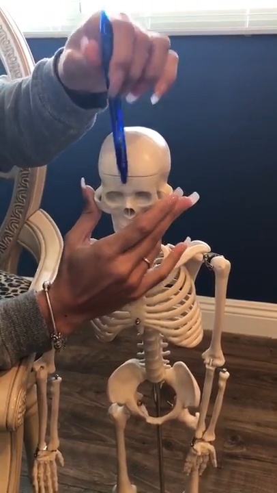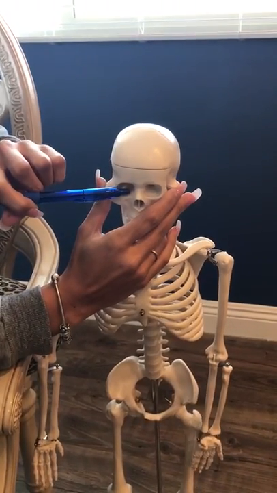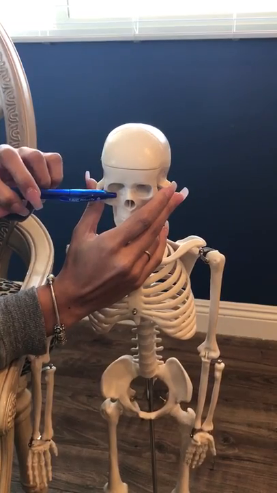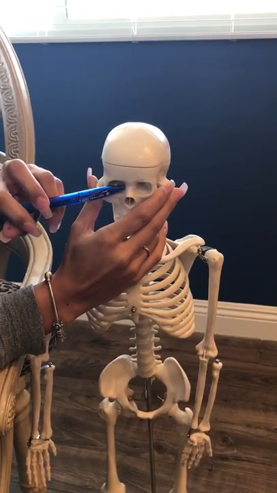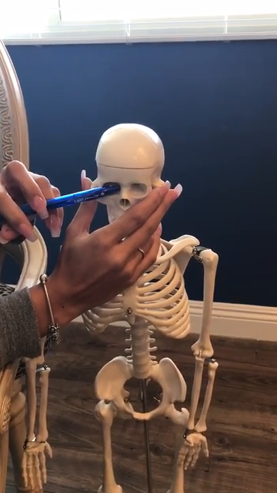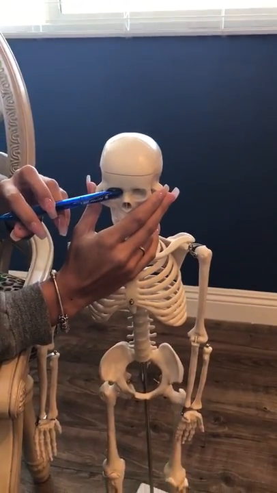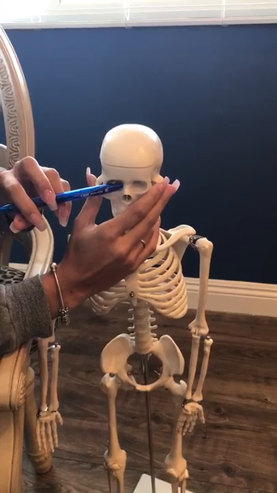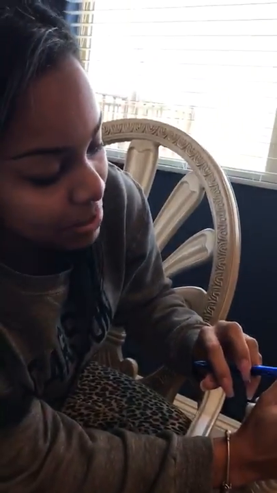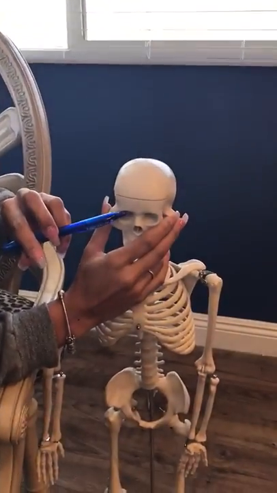Sphenoid. Now the ethmoid is going to be right here, and the crista galli would be right here. And what happens here is that the outermost part of the brain attaches to this crista galli in order to protect the brain and the spinal cavity.